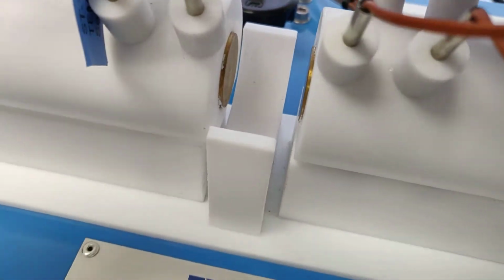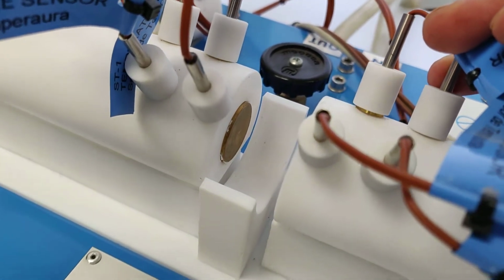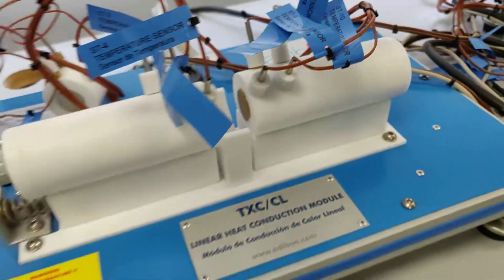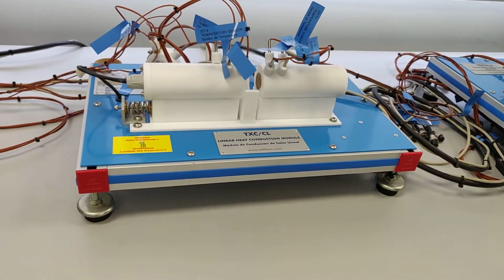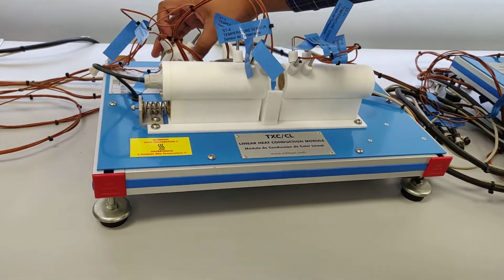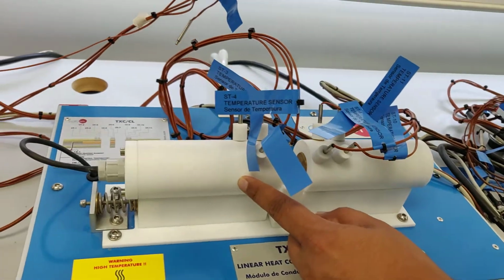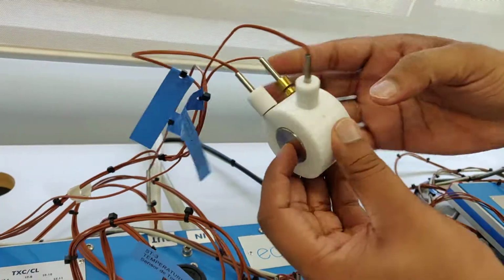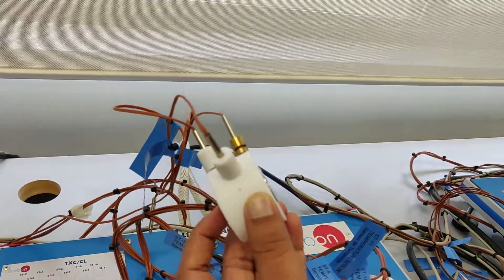And same thing on the left side where you have the heating section. There is insulation, white color, and inside you have the bronze material, which is the material through which the heat flow takes place. So the movement of heat is through the cylinder, bronze inside, and it goes into the stainless steel, comes out from the other end, goes into the bronze material, this end.